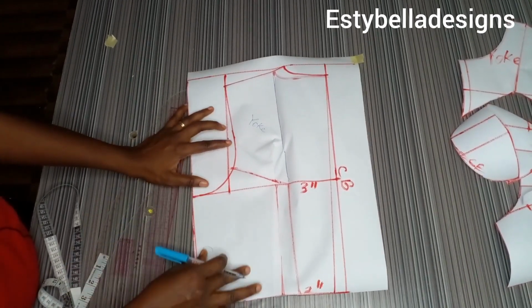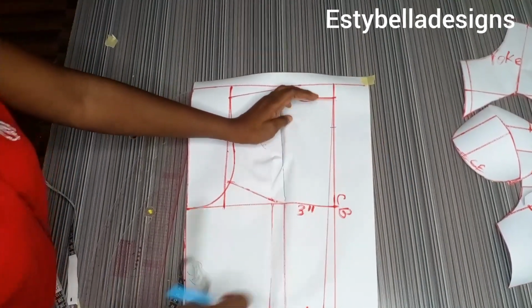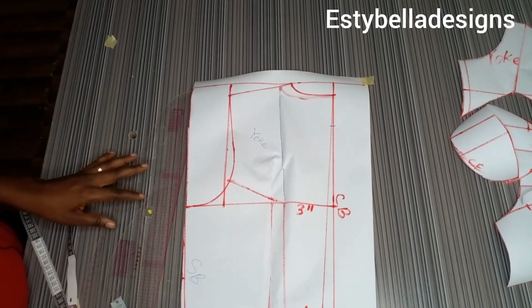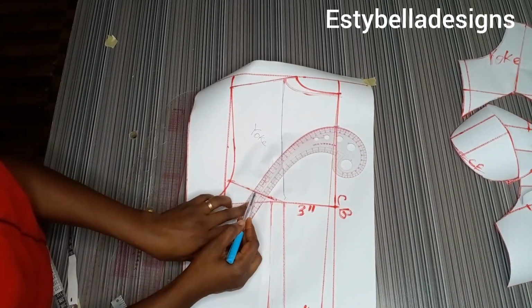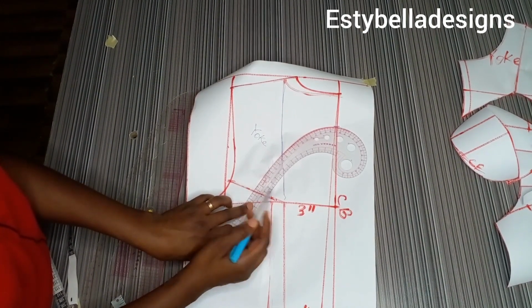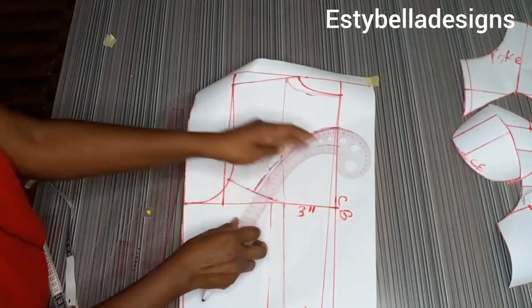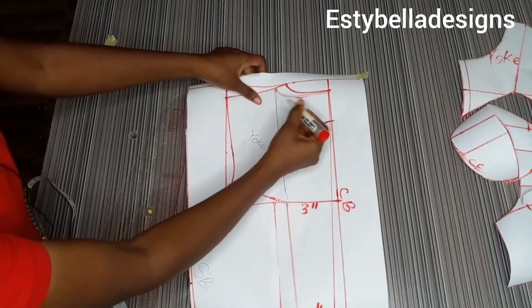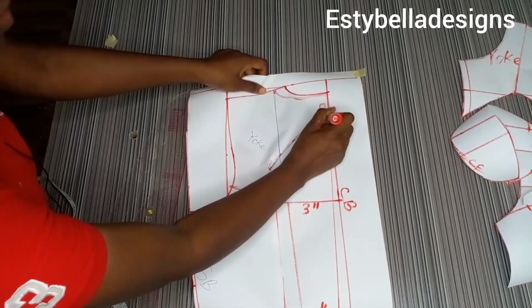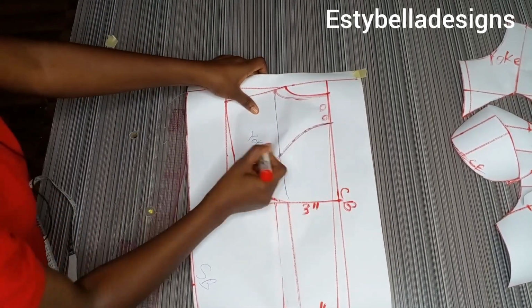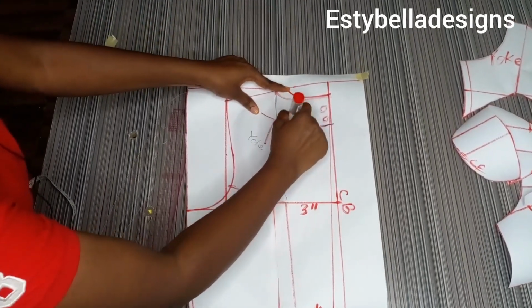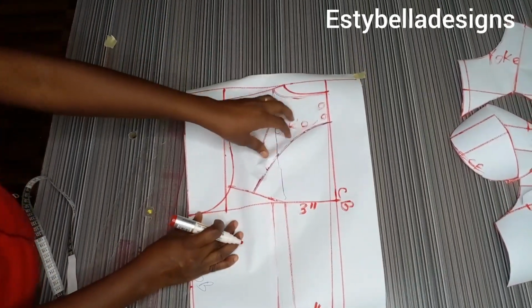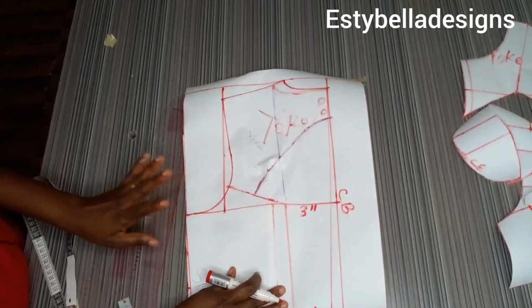I want a keyhole neckline. I'm going to come down here by 2 inches. Then I'll connect it. So anywhere you want to connect it, if you want to connect your yoke to this part. So you see, now this whole part will be my yoke. There will be a button here. There will be 2 buttons here, and this whole part will be my yoke, while this part will be my back.